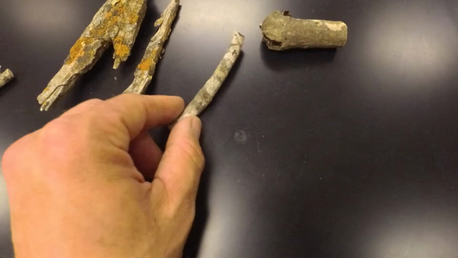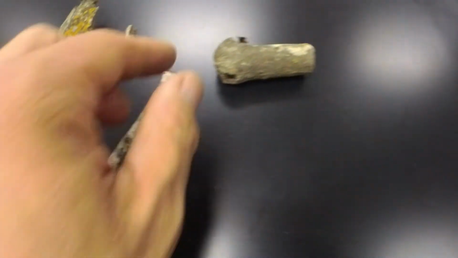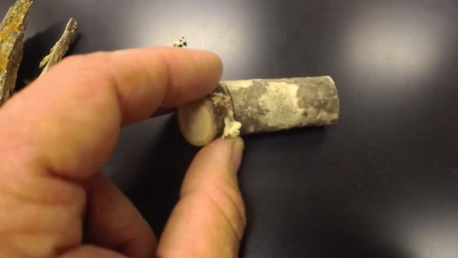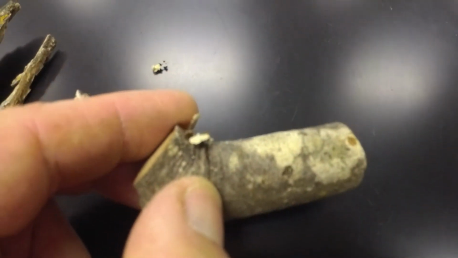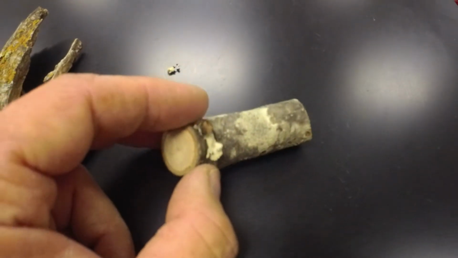These are some crustose lichens, and you can barely see them on this little twig. These are from North Carolina. There's a good example of a crustose lichen. And you can see that it's very tightly affixed to the substrate. It doesn't stand up, very one-dimensional.